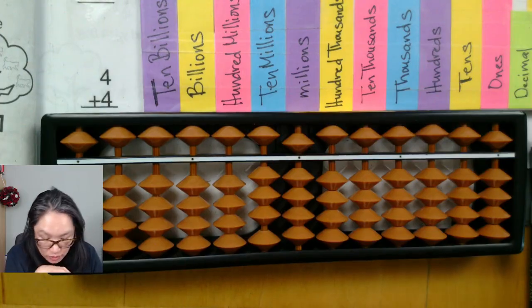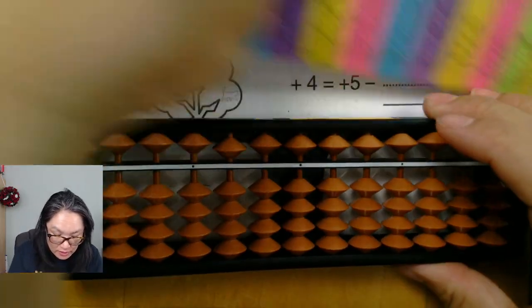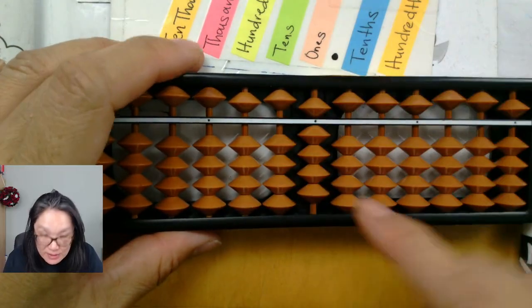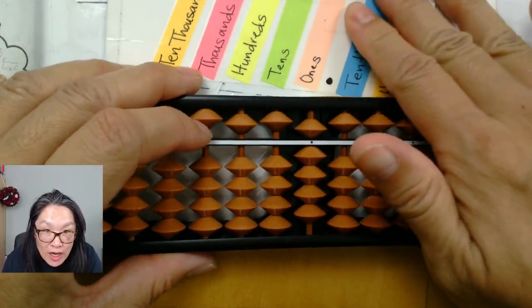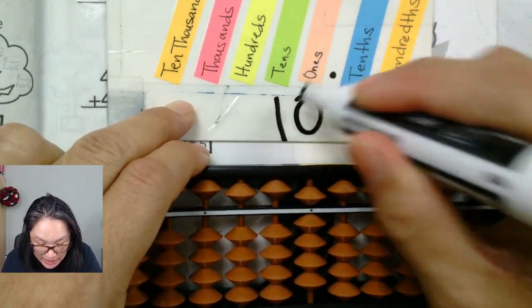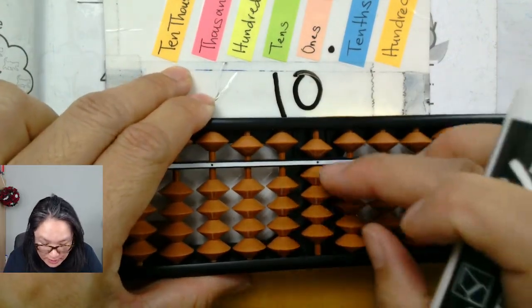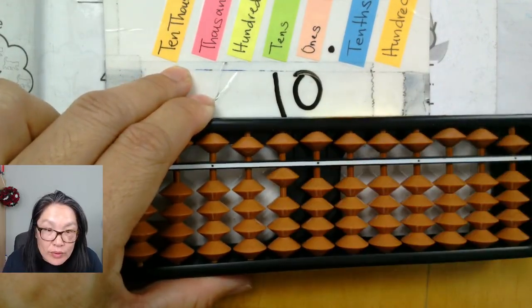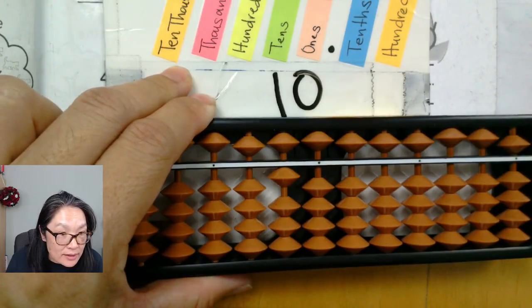Yes, exactly. So what we're doing is when we count up to 10, just how we write, we have our 1. This is 9. Then after 9 is 10. What is 10? 10, when we write it, looks like this. When we write on the abacus, or when we read it on the abacus, it just looks like that.